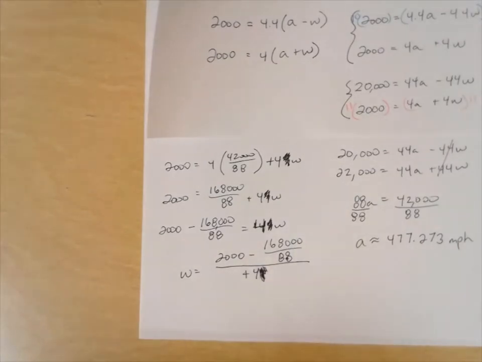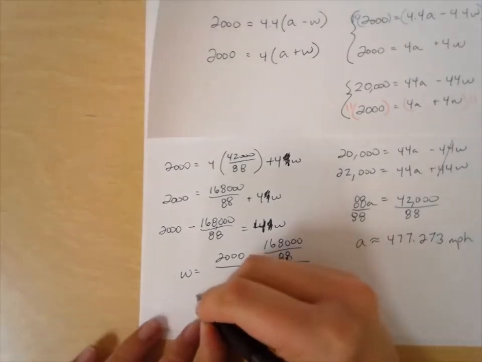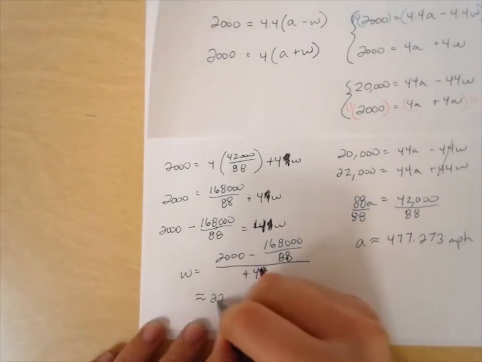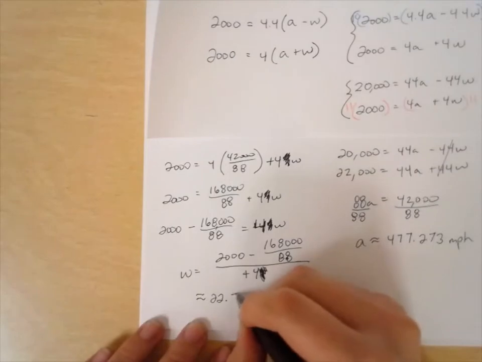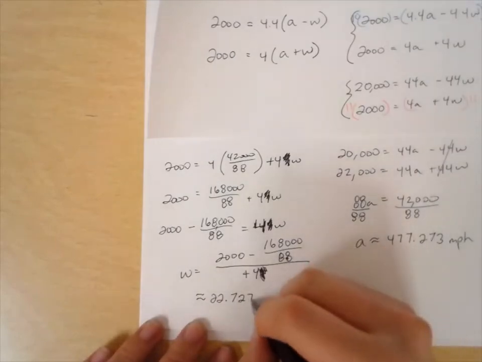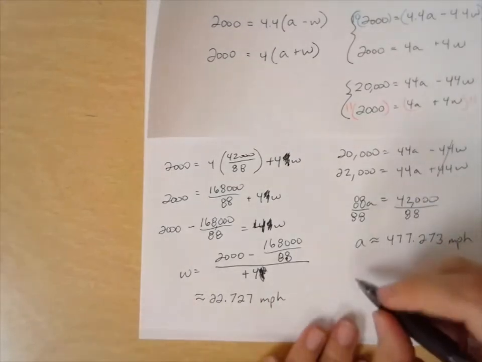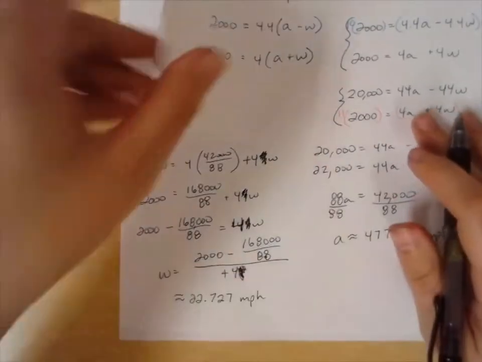All right, now when we do all this, we do 2,000 minus 168,000 over 88, and we divide that by 4, we get a positive number for our wind speed, which makes sense. We get approximately 22.727 miles per hour.